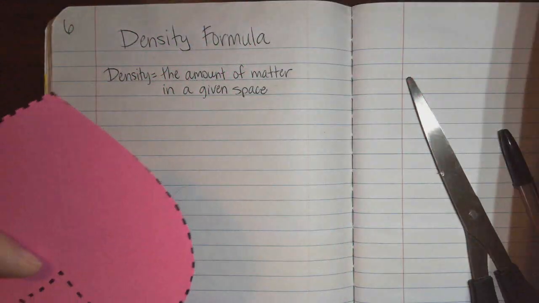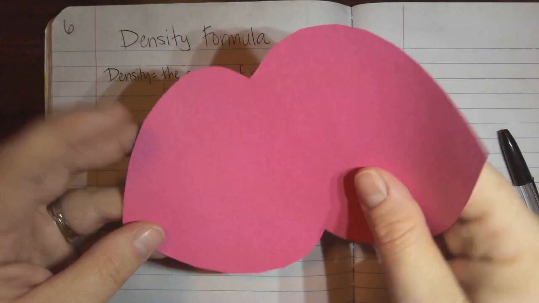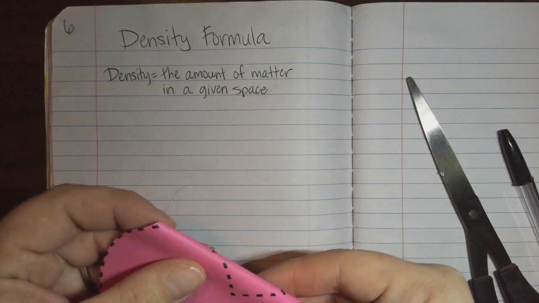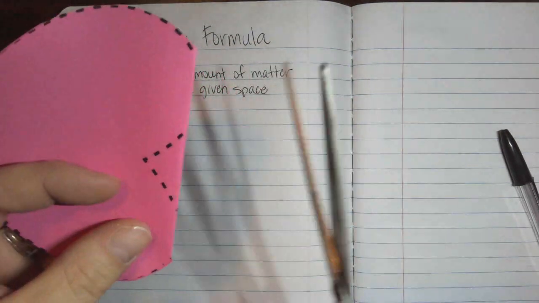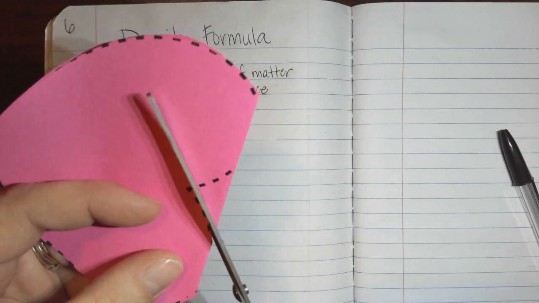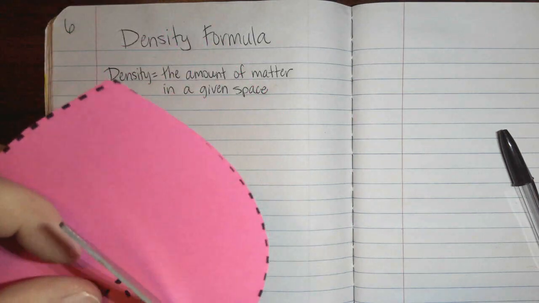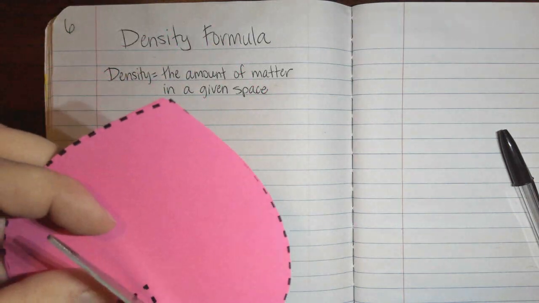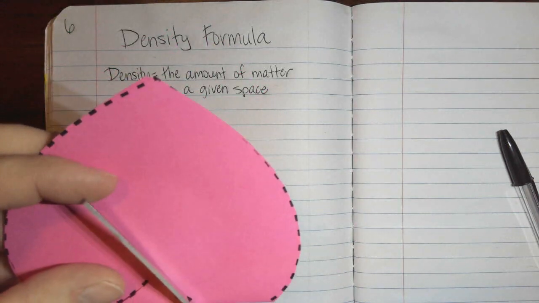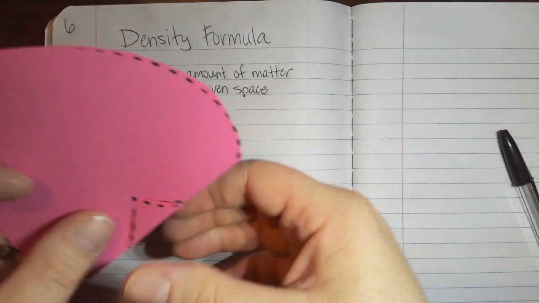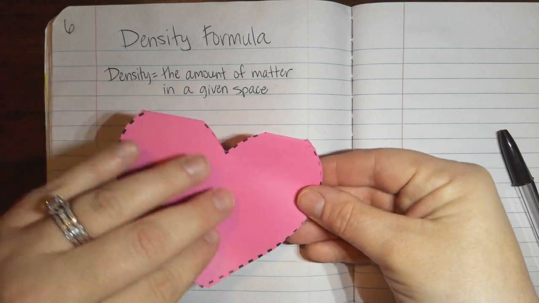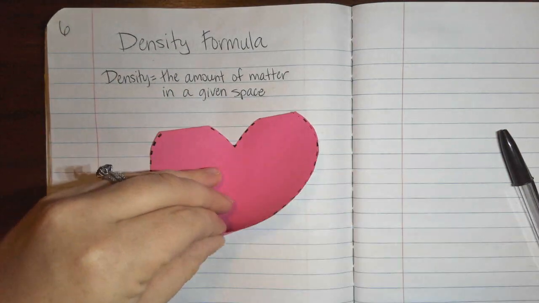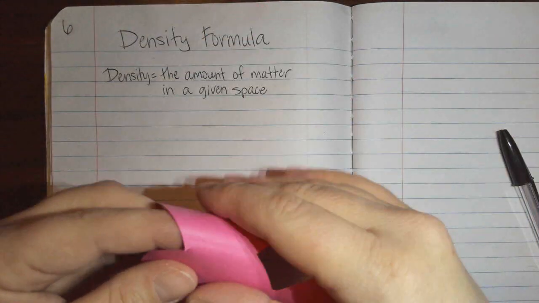To cut out that piece in the middle, you fold it in half. So it kind of makes the top of your heart flat. And then you can cut along these dotted lines to give you the top shape of the heart. And then if you want to hide the lines, just open it up and fold it the other way.